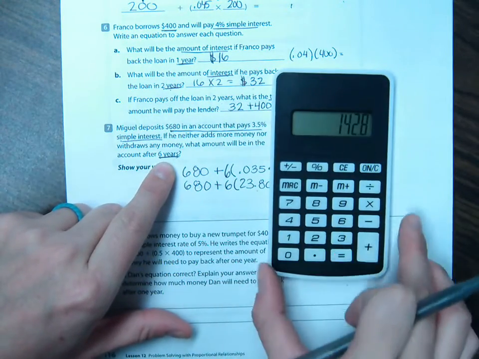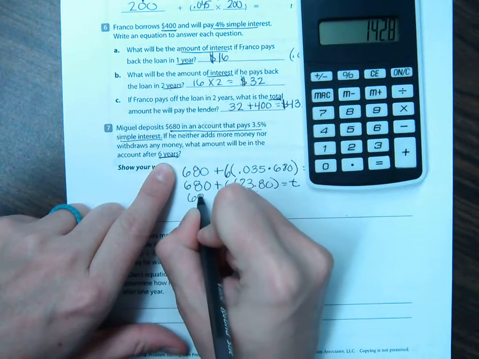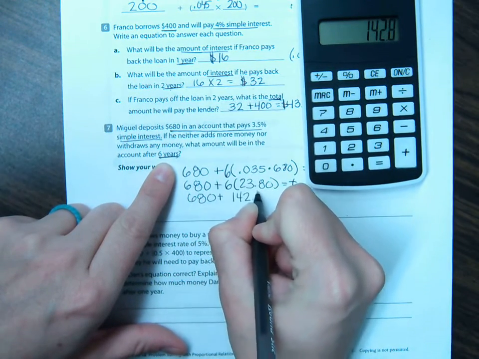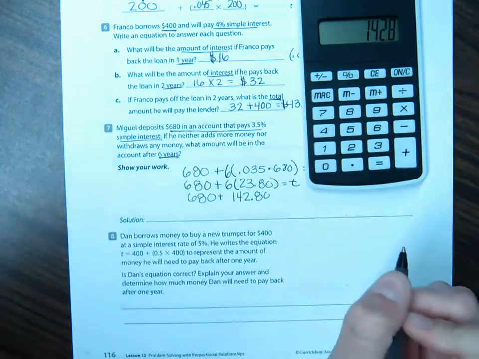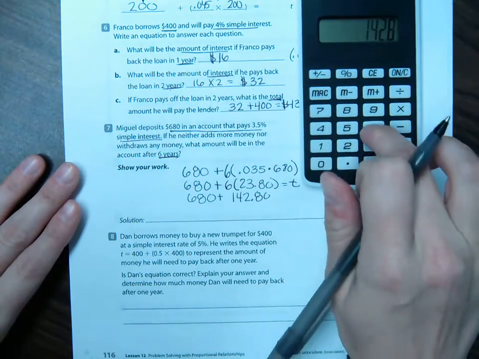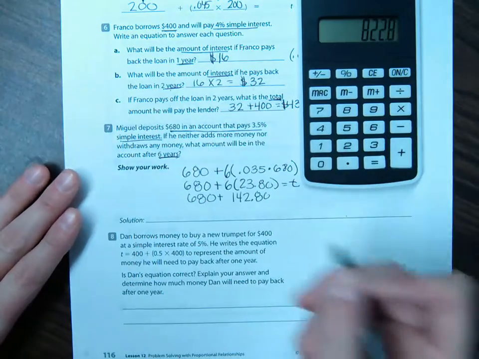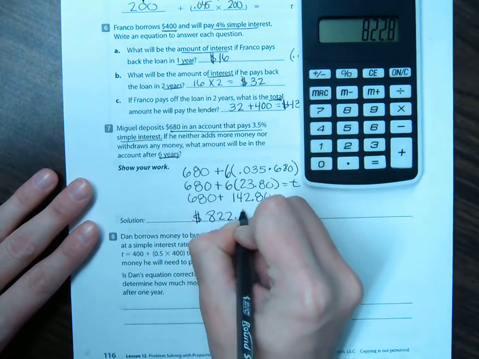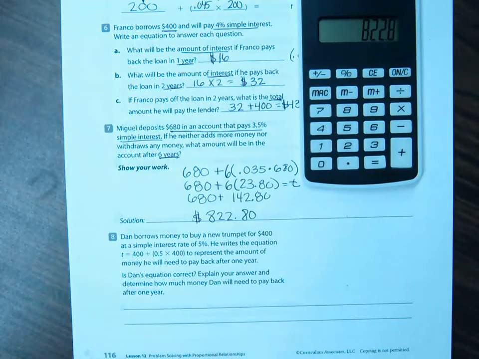So we multiply that by 6. We're bringing down my $680 plus, so 6 years of interest will be $142.80. And then we add that to our 680, which is the amount we borrowed, and we will pay a total of $822.80.